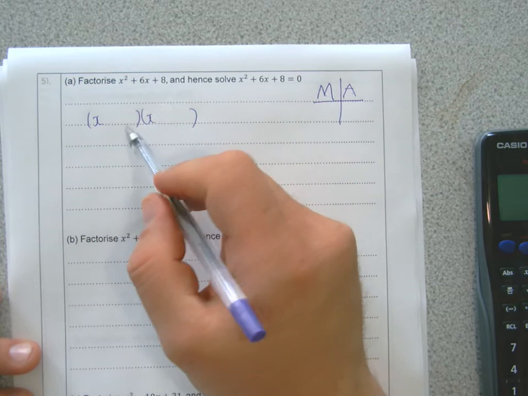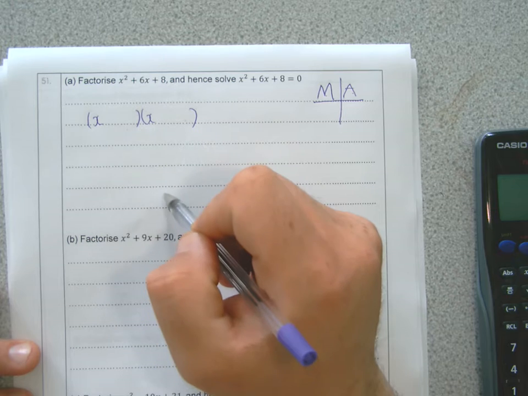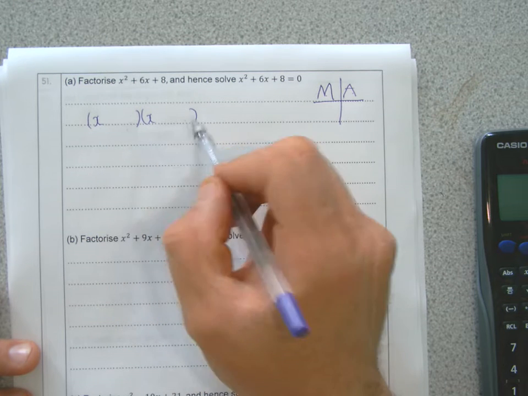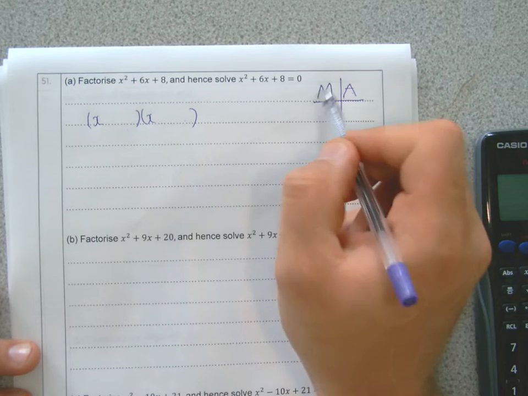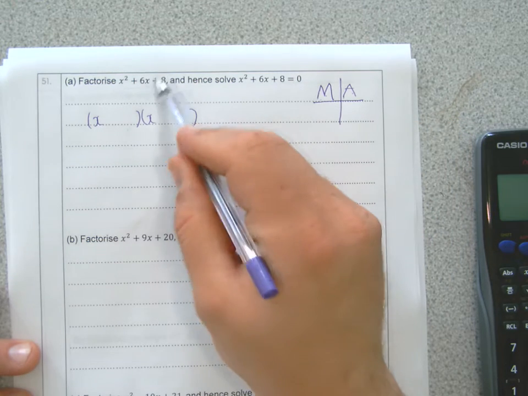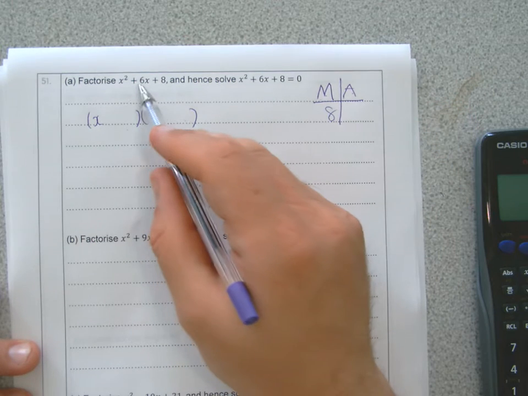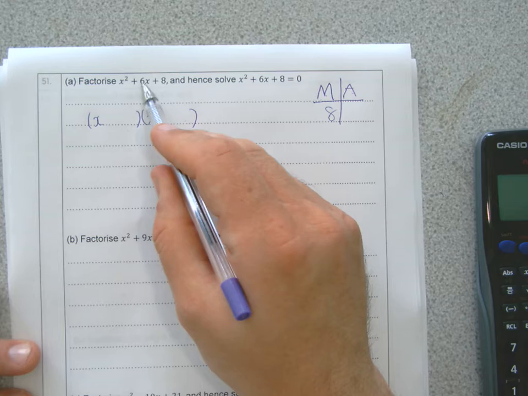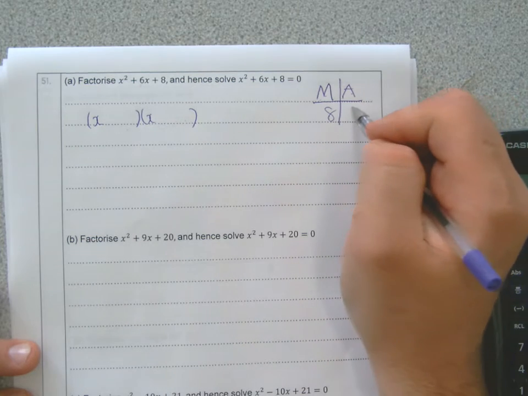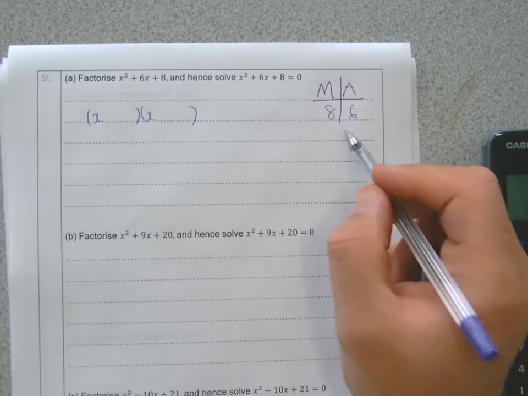We need to then fill in 2 numbers here. And these 2 numbers that we choose have to multiply to give this number at the end, so they have to multiply to give 8, and they have to add to give this number here in the middle next to the x. So we need to think of 2 numbers that multiply to give 8, add to give 6.